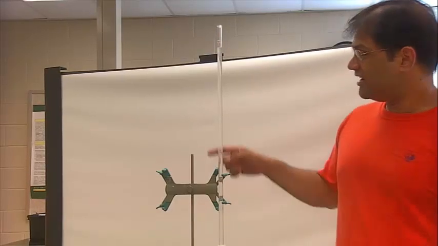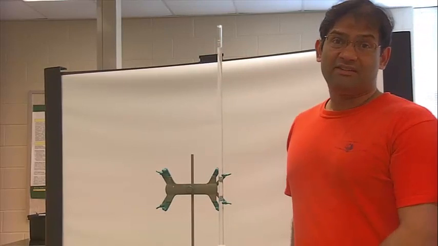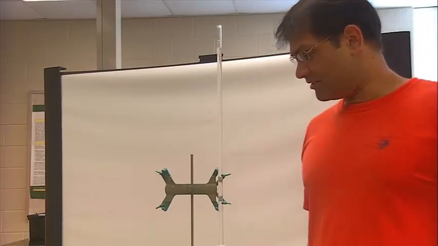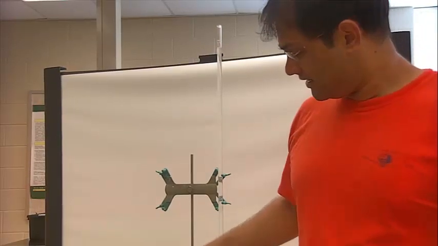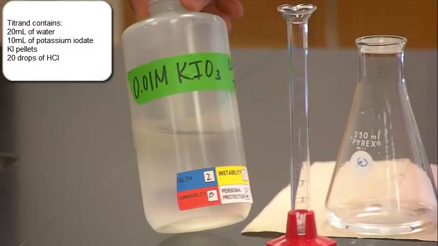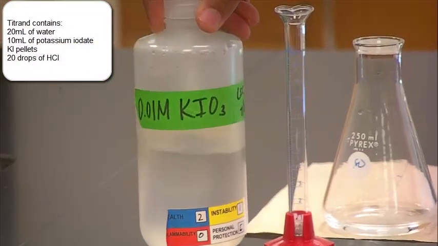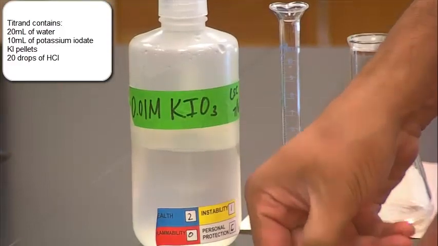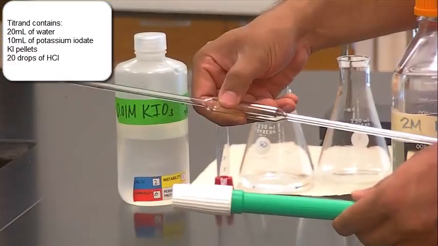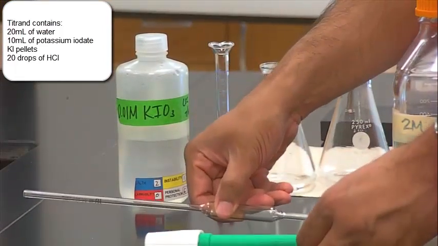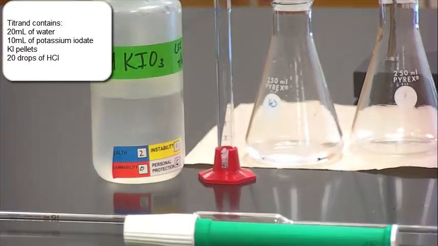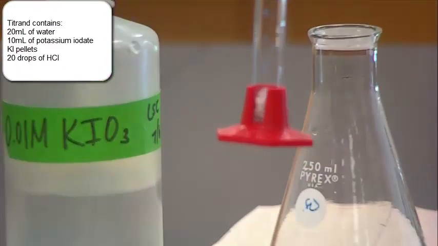In your titrant, you'll have your sodium thiosulfate. Your titrand, the substance that's going to be in your flask, will contain 20 mL of water. It will contain 10 mL of potassium iodate, and that is something you want to pipette, so you want to use an exact volume. For exact volume, you'll use this volumetric pipette. You'll also put into this Erlenmeyer flask a little bit of these potassium iodide pellets.